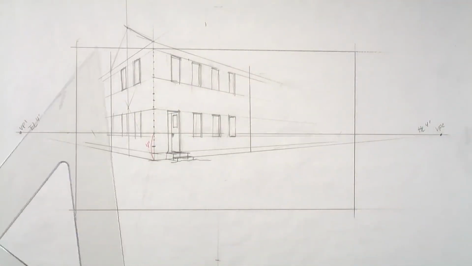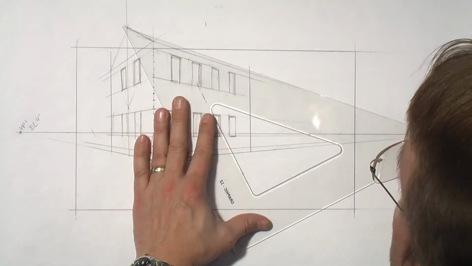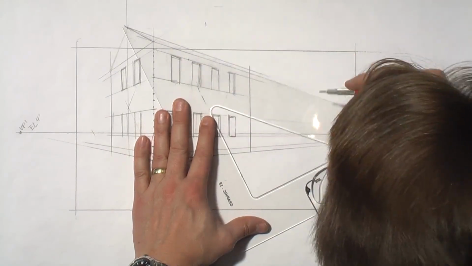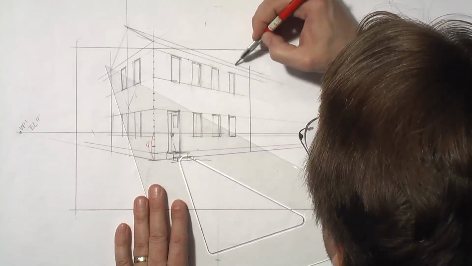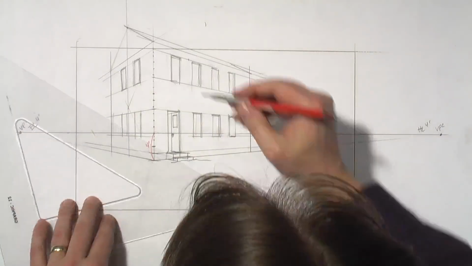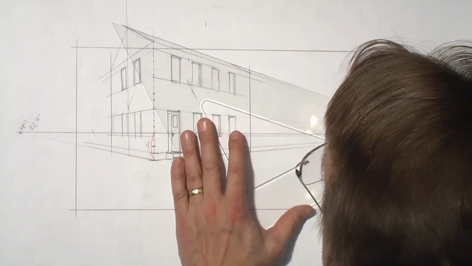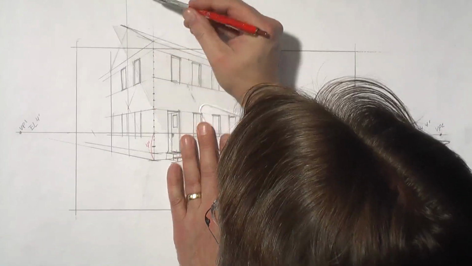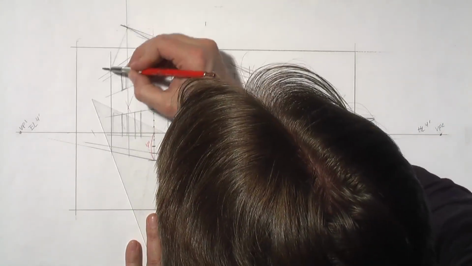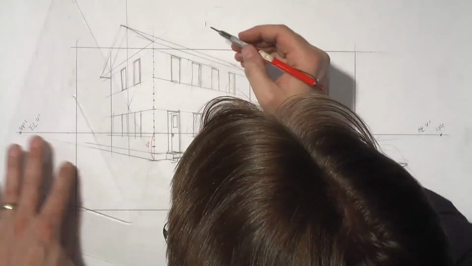Come down to our corner. That will start distorting, but that's okay. What we're doing is we're drawing it back. Imagining that's the base. Then we'll come farther out from our vanishing point, basically, enough to get the thickness of the roof coming down like that. Going back.